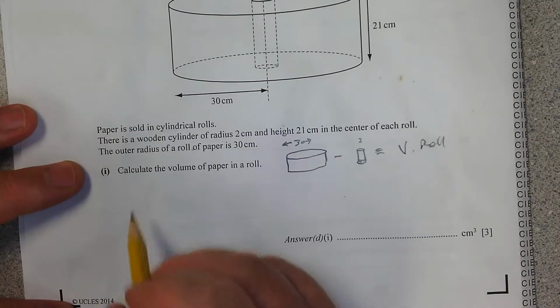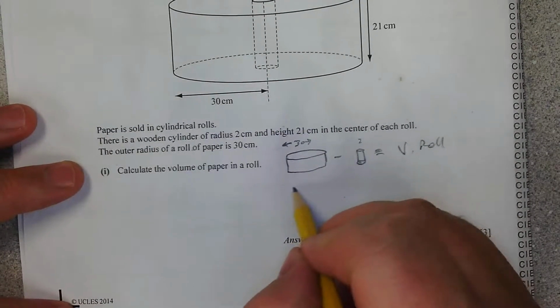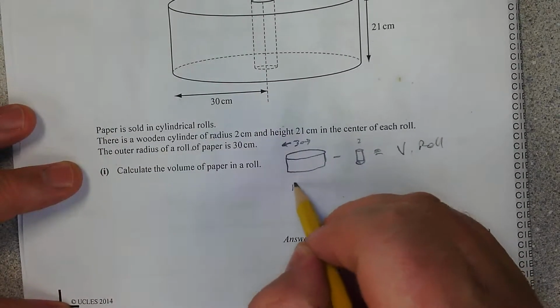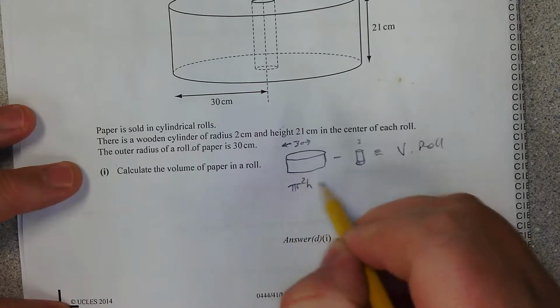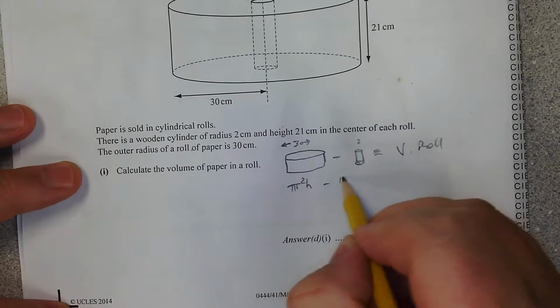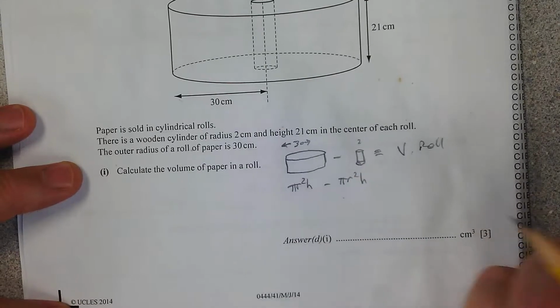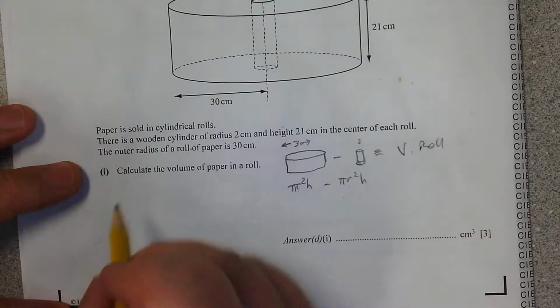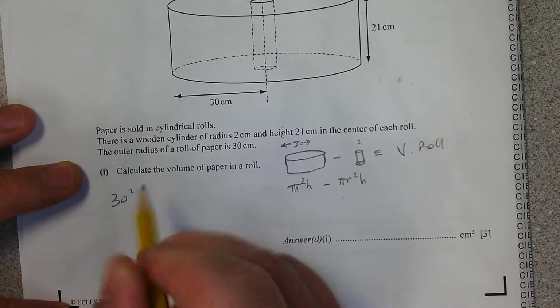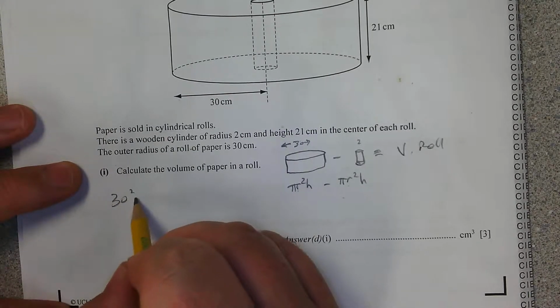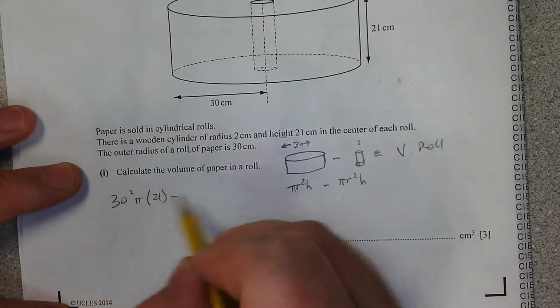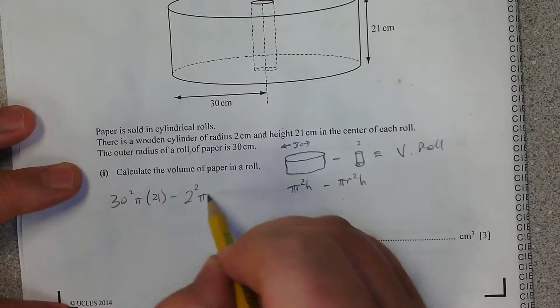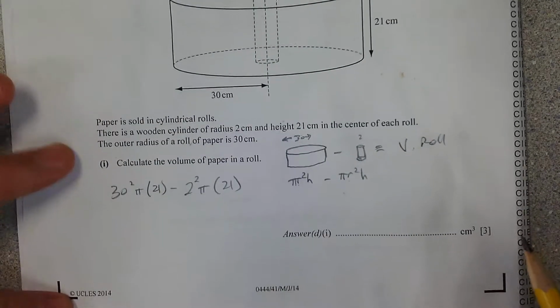This is a cylinder, so it's pi r squared h, and then minus pi r squared h, right? This radius is 30, this radius is 2. So it's going to be 30 squared times pi times 21, minus 2 squared, which is 4, of course, times pi times 21. So you could write it out like that.